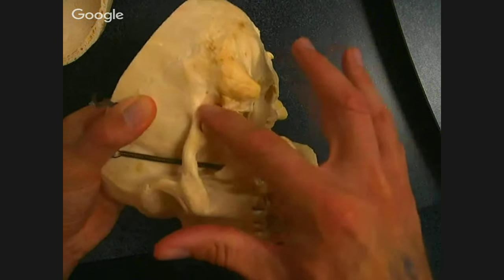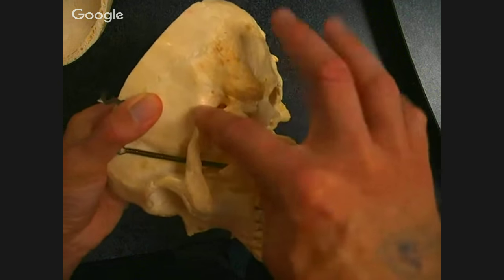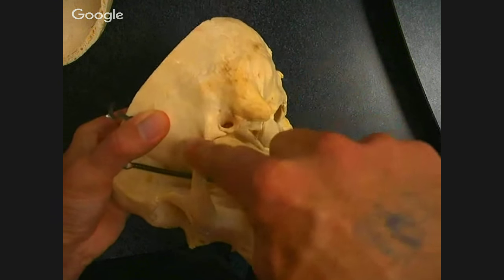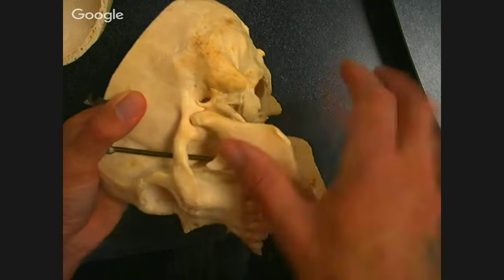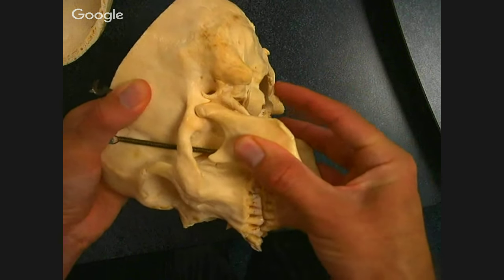This is the temporomandibular joint. This is the mandible. This is the temporal bone. So it's the temporomandibular joint. It's the joint formed between these two bones. So this is an innie, all right?